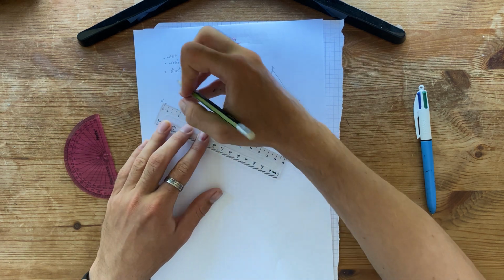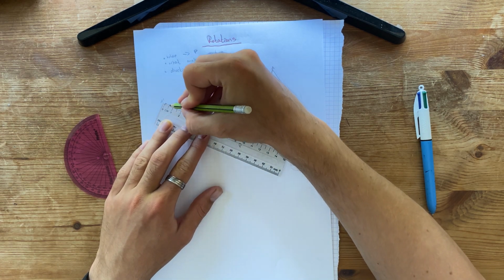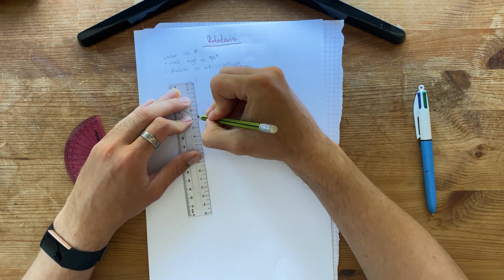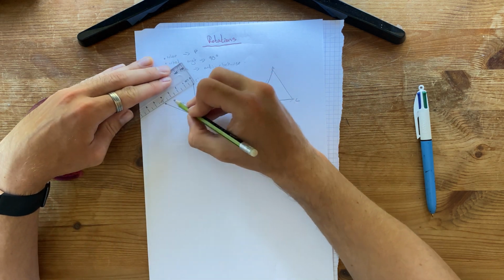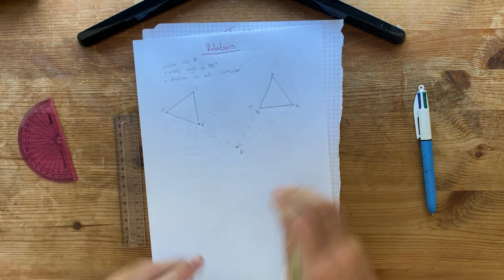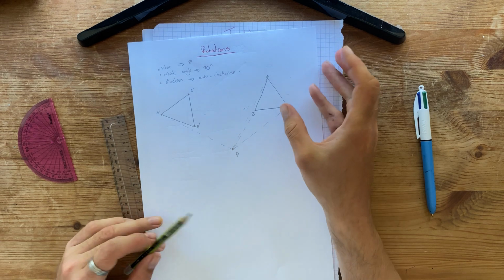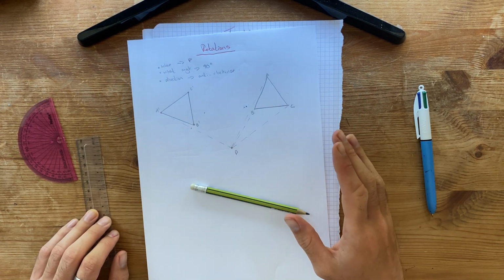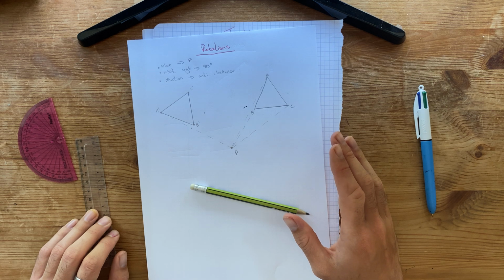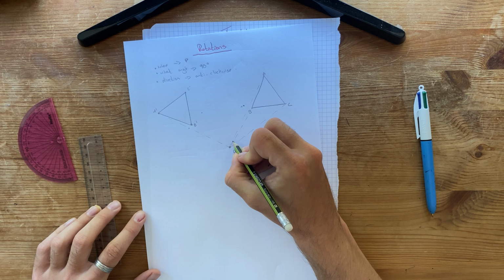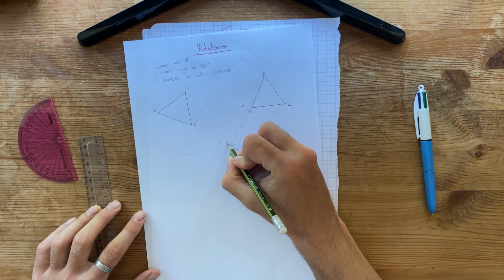And then all you have to do is put A to B, C to B, and A to C. And we've moved this through this point 90 degrees. Main thing to notice is, actually I should just write in here, 90 degrees, just so we know.